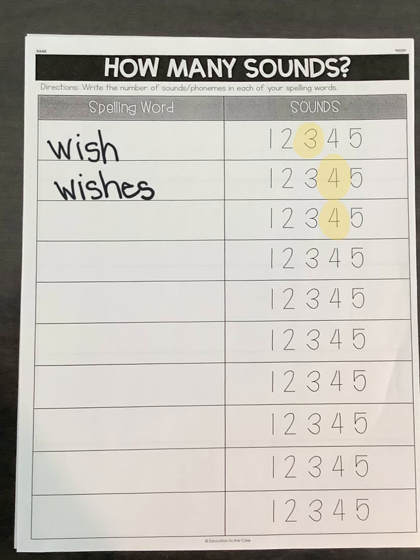Let's write the word wishing. W, I, sh, ing. A few weeks ago, we learned that the ing sound is the letters I-N-G. Good job. Remember that you can pause the video if you need to catch up.